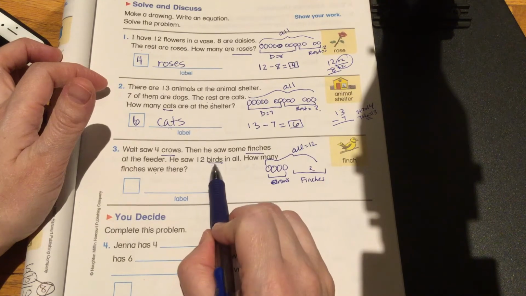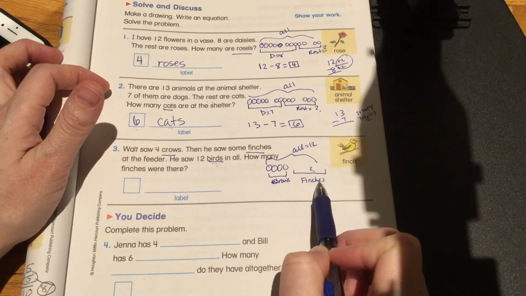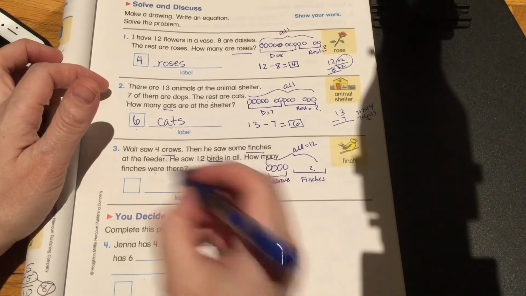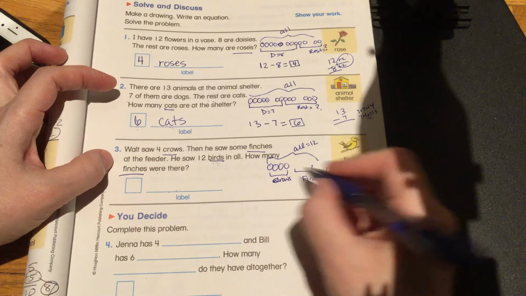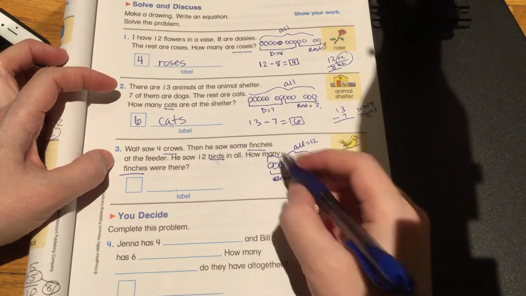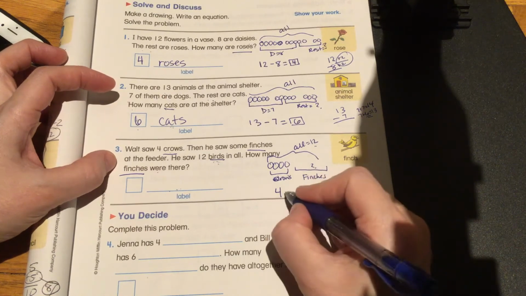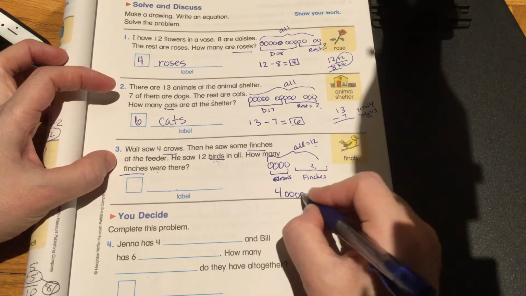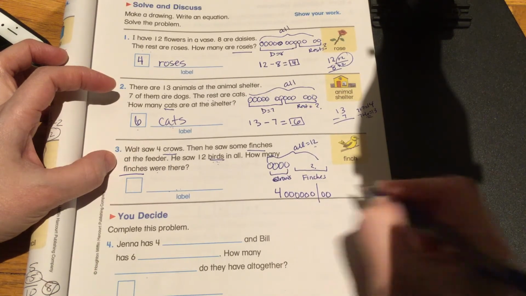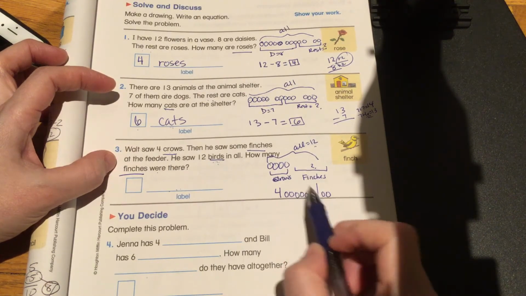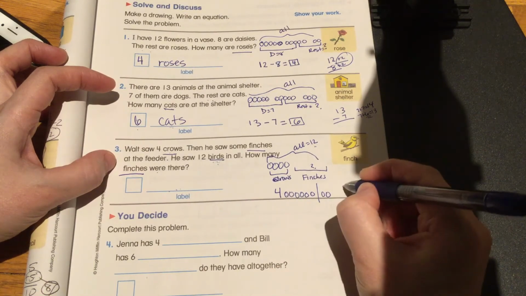I know how many all of them were. I know one type, and I'm looking for the other type. How many finches were there? Okay, again, to help me with my unit. And so I'm just going to say, all right, I have 4 here, and I know I need to stop at 12, so I'm going to count on 4, 5, 6, 7, 8, 9, 10, 11, 12, and then I'll count how many circles I added on. 1, 2, 3, 4, 5, 6, 7, 8.